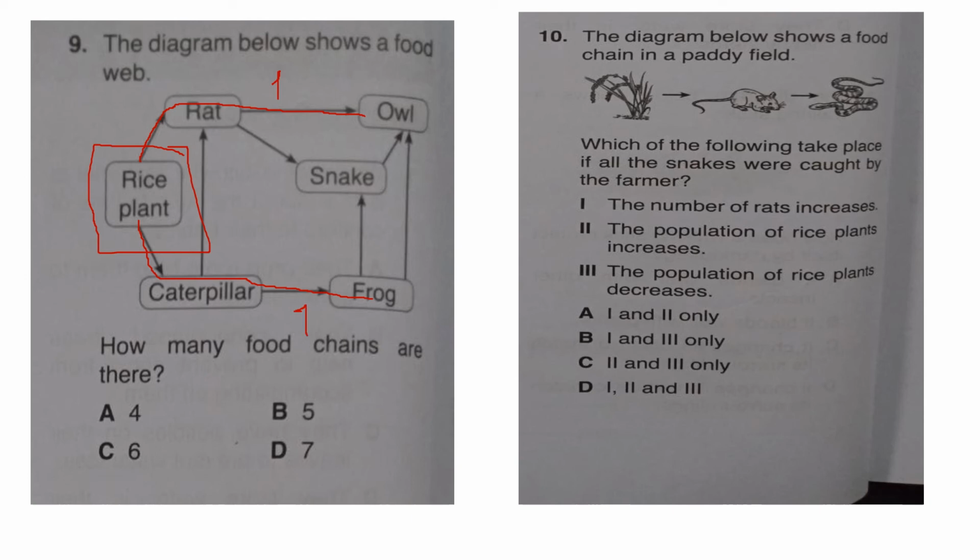Another is the rice plant eaten by the caterpillar, the caterpillar eaten by the rat, the rat eaten by the snake, and the snake eaten by the owl. Another: the rice plant eaten by the caterpillar, eaten by the frog, and the frog eaten by the snake.